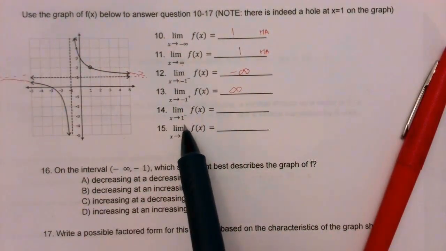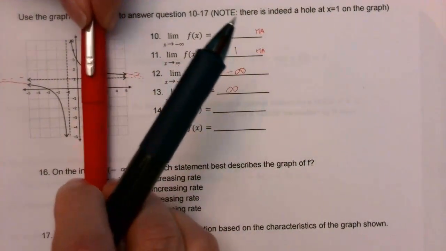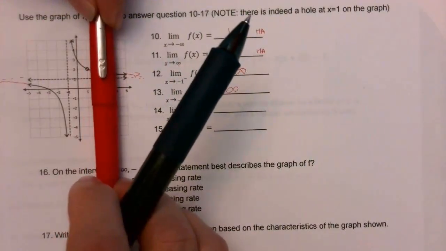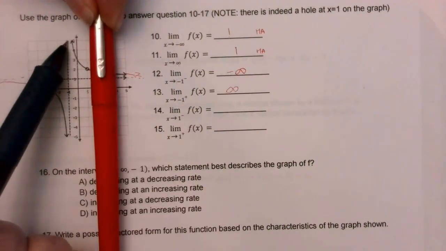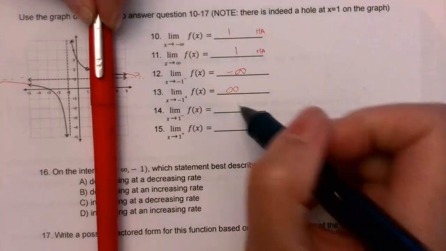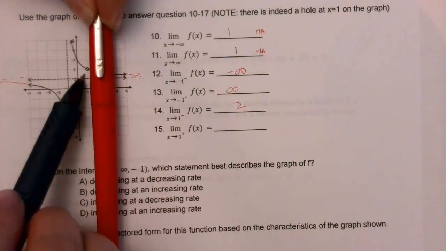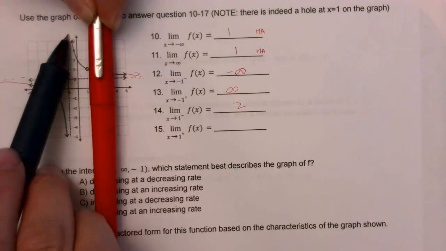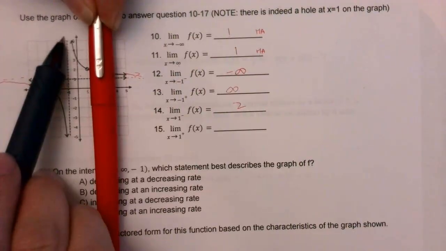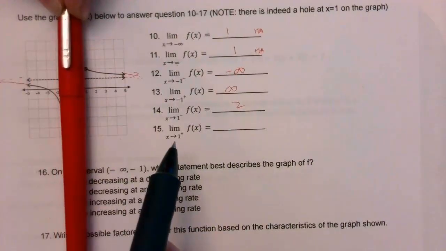All right, this time x is going to go to 1 from the left. Where's 1? Ooh, there's a hole there. So x is coming to 1 from the left. What y value is it going to? The y value is 2. Mrs. Major, there's a hole, so it's nothing there. Correct. Remember, the limit doesn't care what's there. The limit only cares what it is going to. It's going to 2.